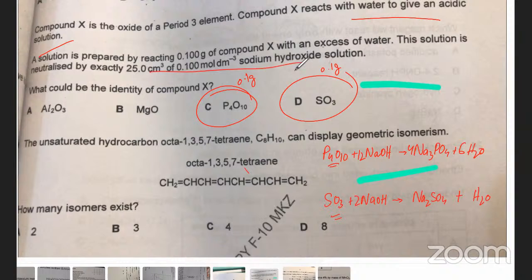So how many moles of NaOH is this? 25 into 0.1 divided by 1000. That's 2.5 times 10 power minus 3 moles, right? So now you basically have to figure out, the moles of SO3 would be half of that, right? It's going to be 1.25 times 10 power minus 3 moles.